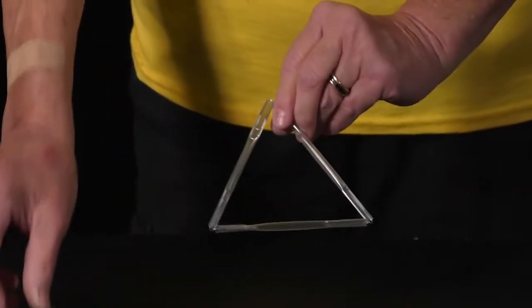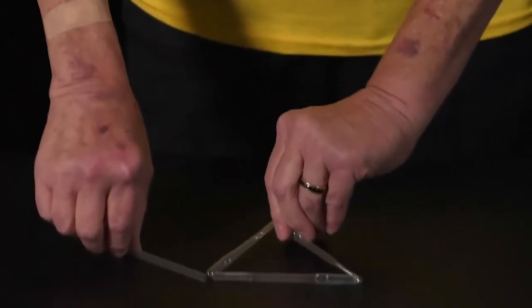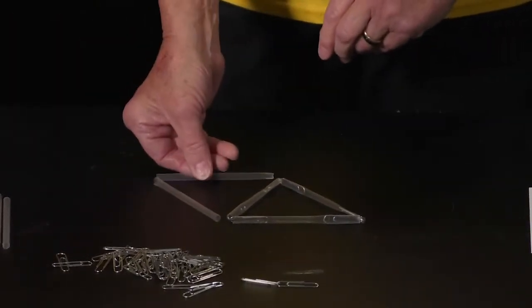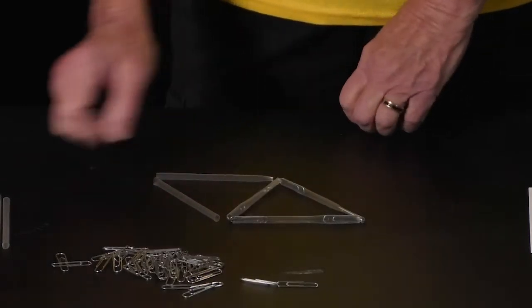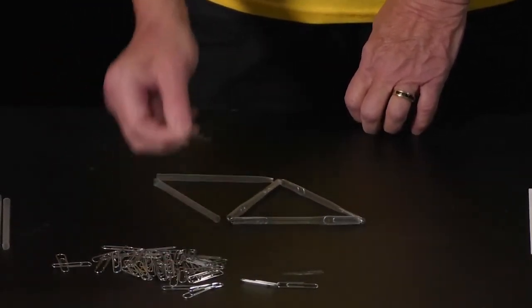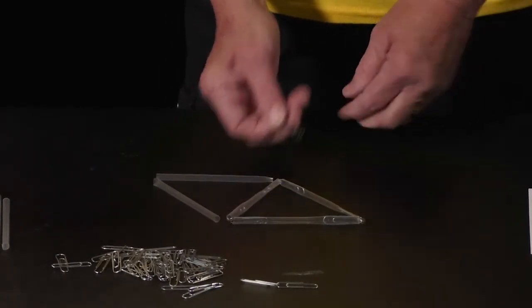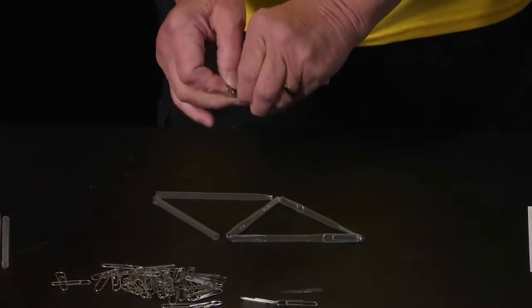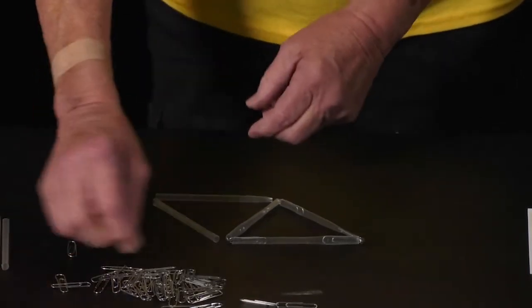Now, let's talk about the next triangle, because it is going to be like this. So I simply need to hook a third paper clip into each of these junctions. So that's a little trickier, but totally doable.